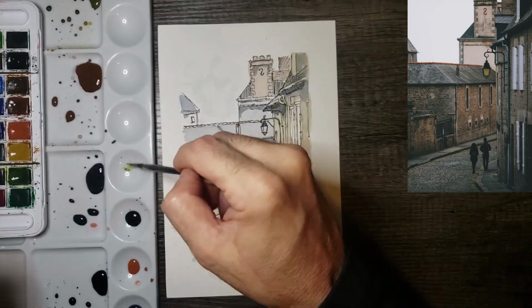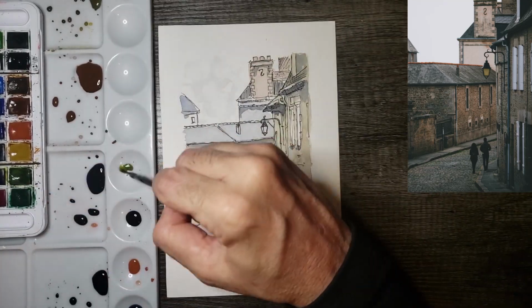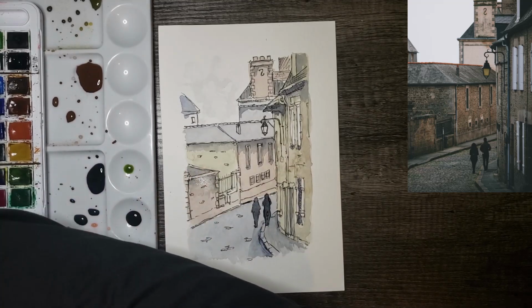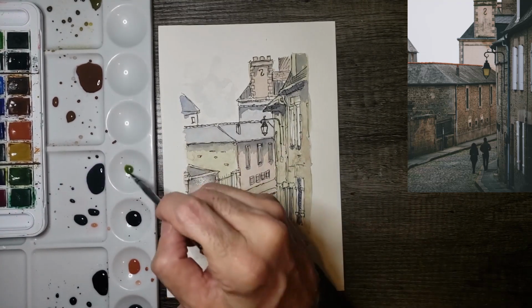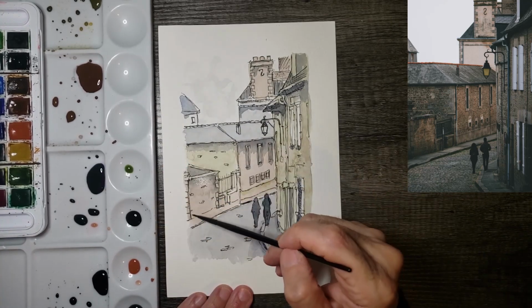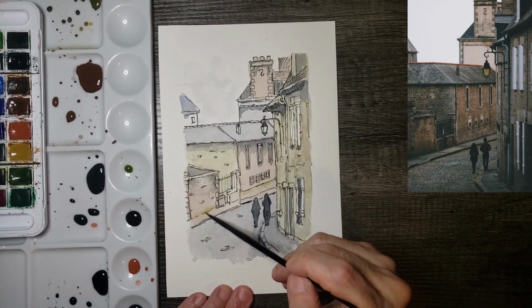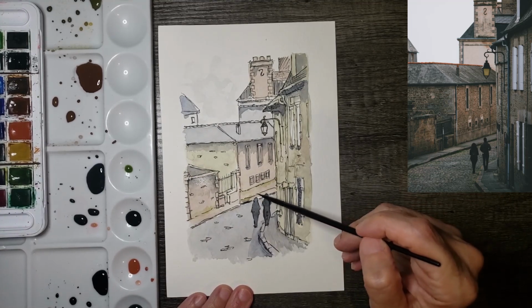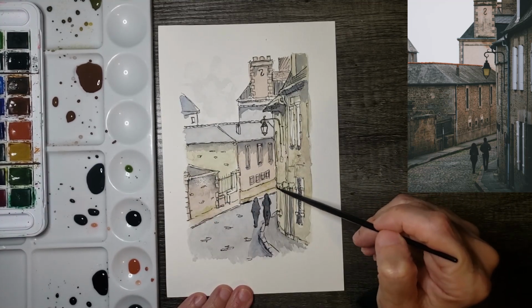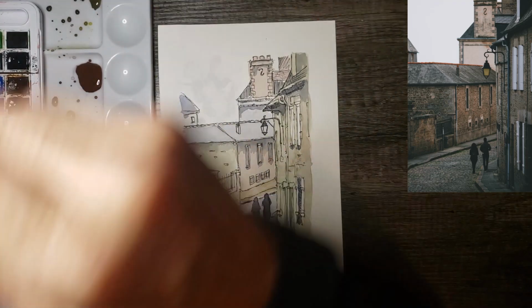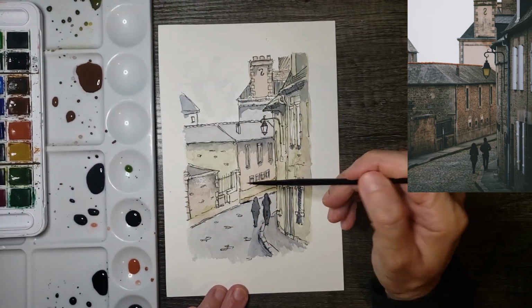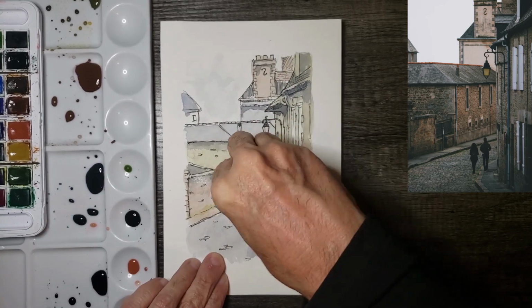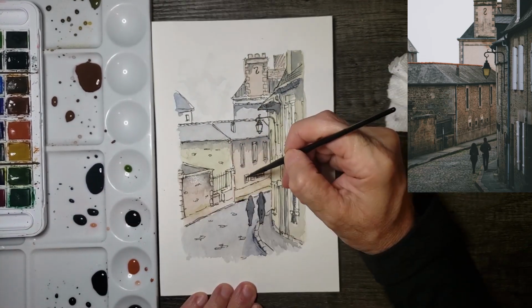Now I am just mixing a light wash of Sap Green. I decided to apply this mix in a few areas, just for added interest. And lastly, I am adding a bit more pigment to the Payne's Gray mix, just to reinforce some shadow areas.